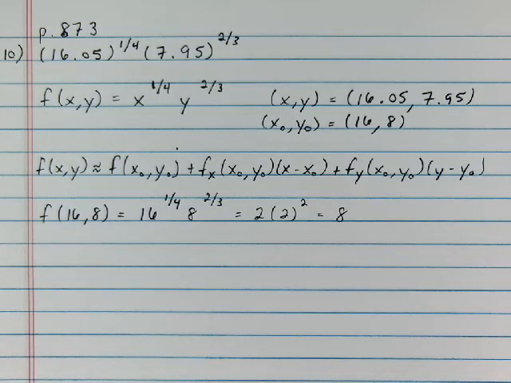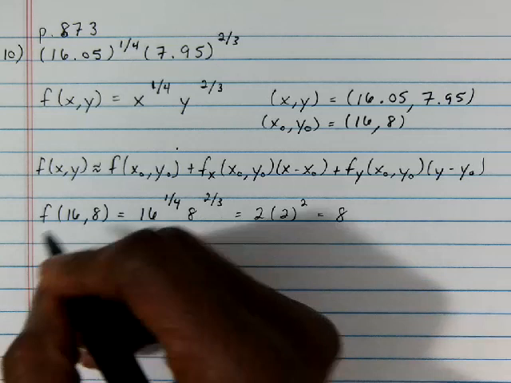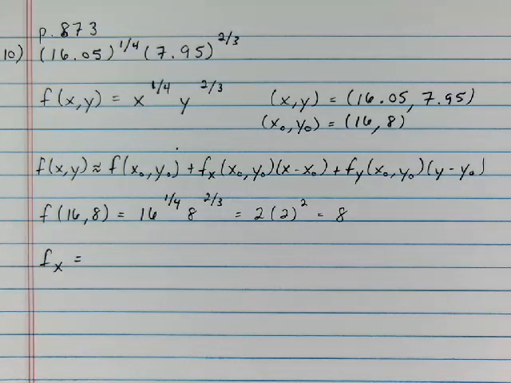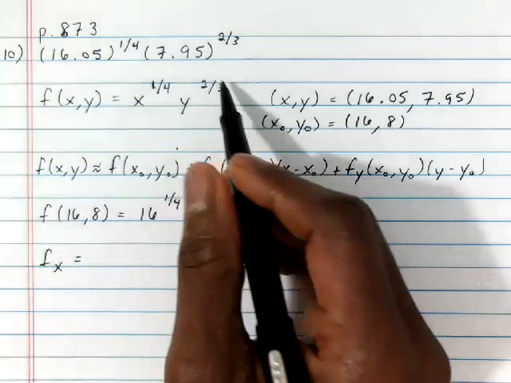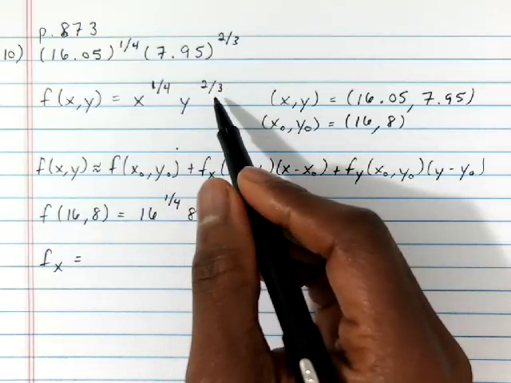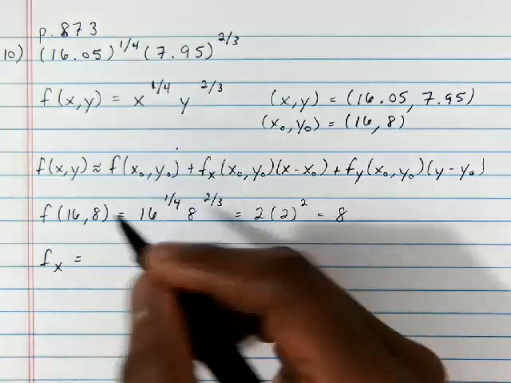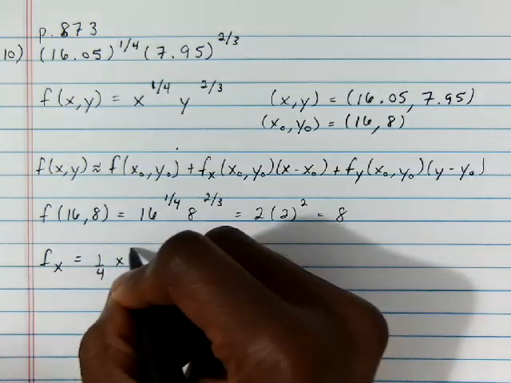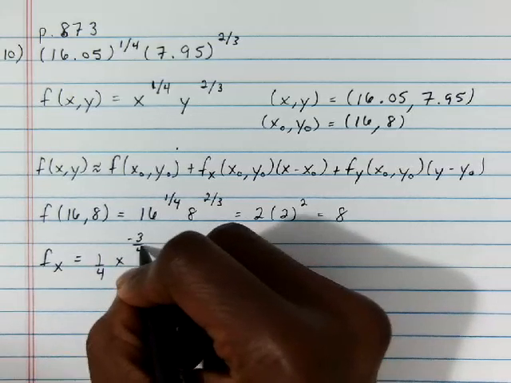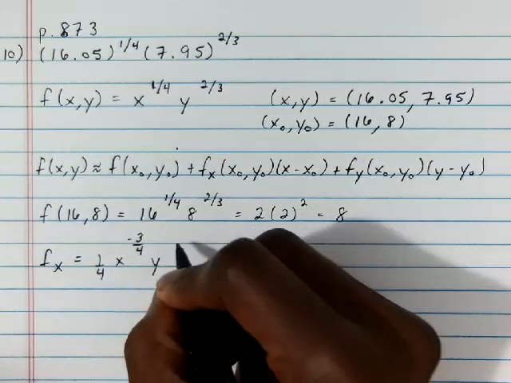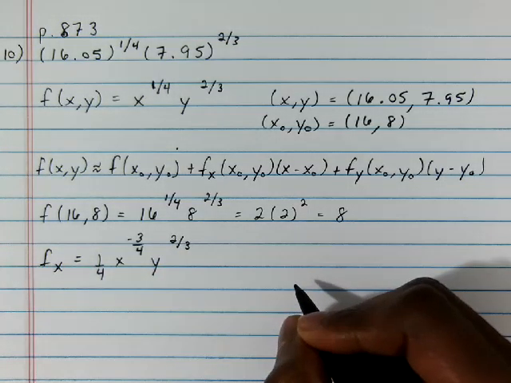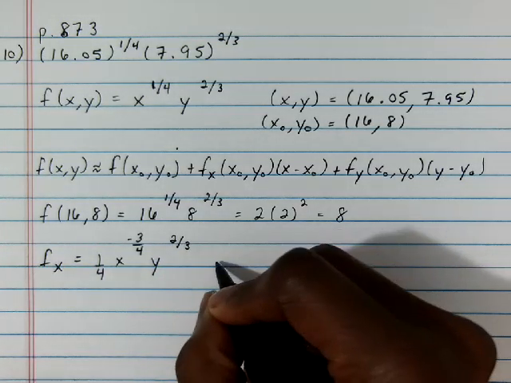All right, so then now we need the partial of f with respect to x. So the partial of f with respect to x: our y term is a constant, so that's not going anywhere. And then the derivative of the x term is 1/4 times x to the 1/4 minus 1, which is negative 3/4. And then y to the 2/3 isn't going anywhere. And now we need to evaluate this at the point 16, 8.